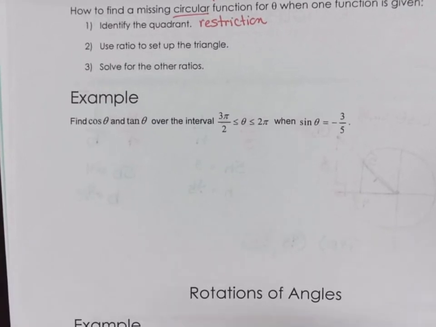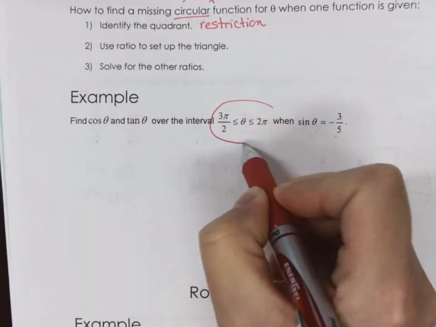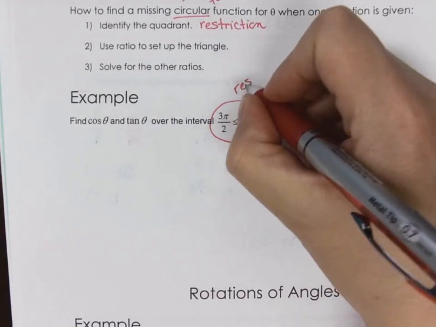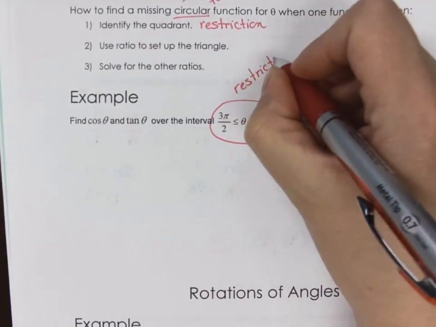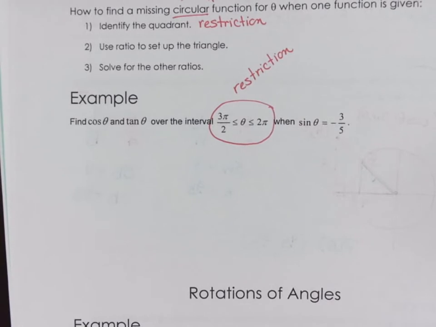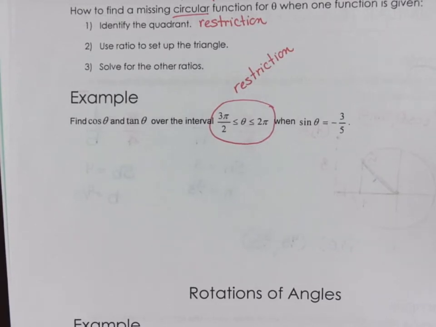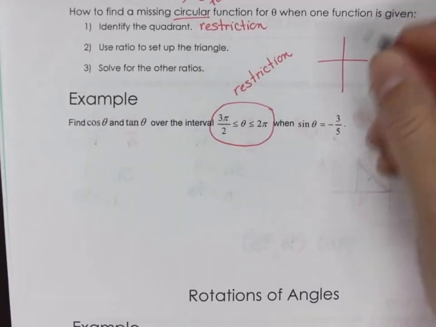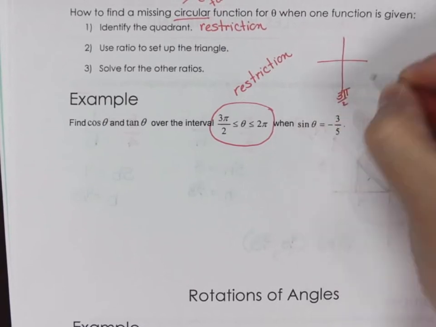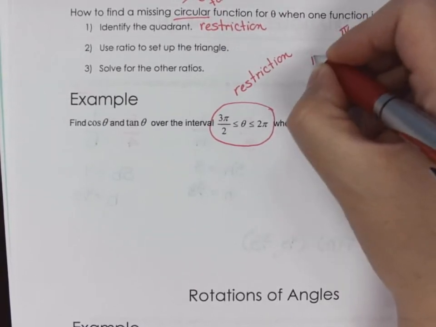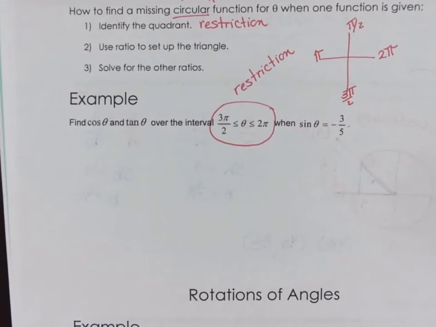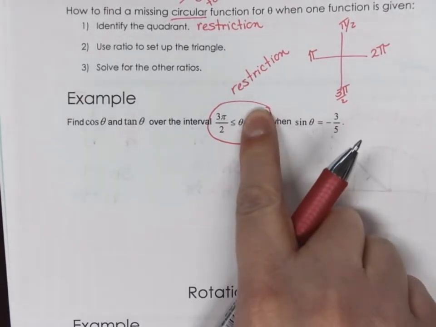Okay, so first of all, this is my restriction, and it tells me what quadrant I'm in. It does not tell me an angle measurement. It just tells me where I am. Where am I looking on the unit circle? Quadrant 4. Yeah, look at the numbers. So this would be 3 pi over 2, pi over 2, pi, and 2 pi. So if I read this, what does that say?